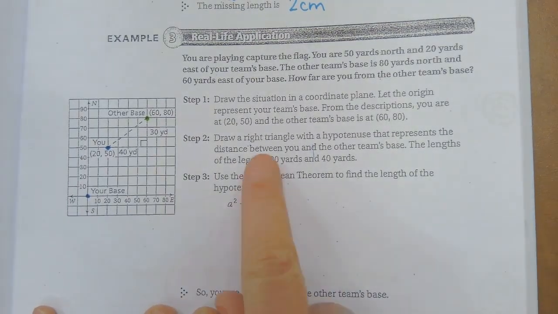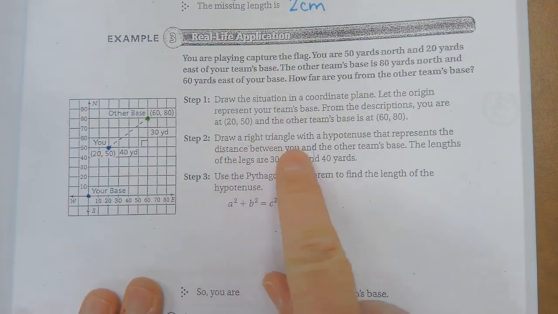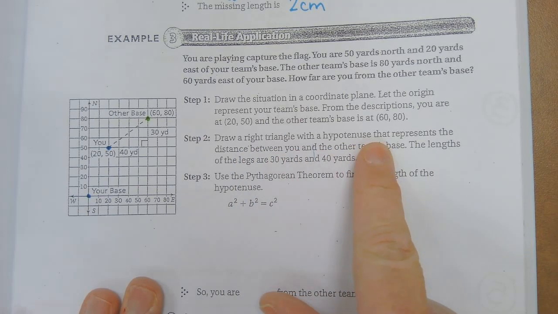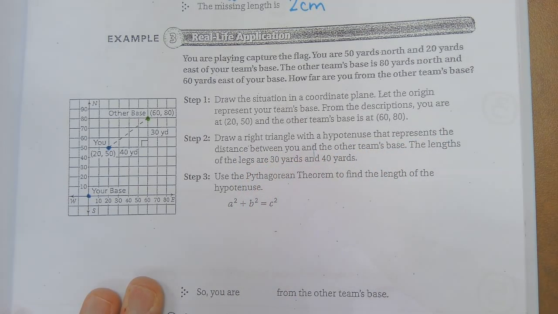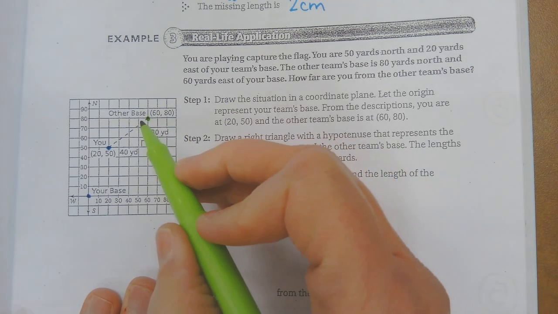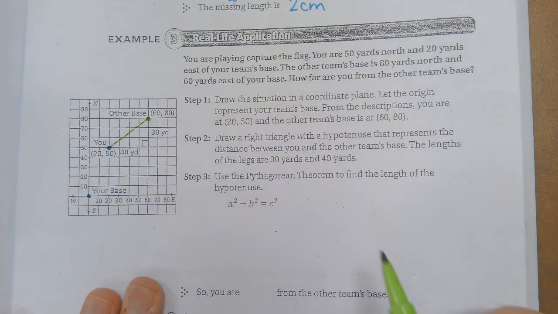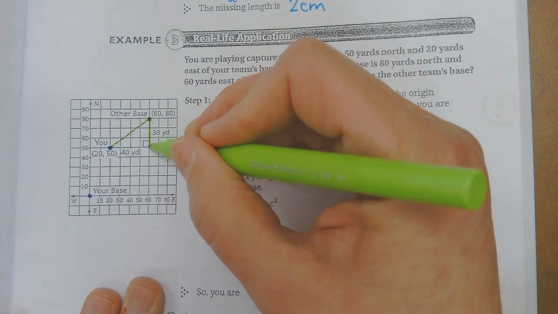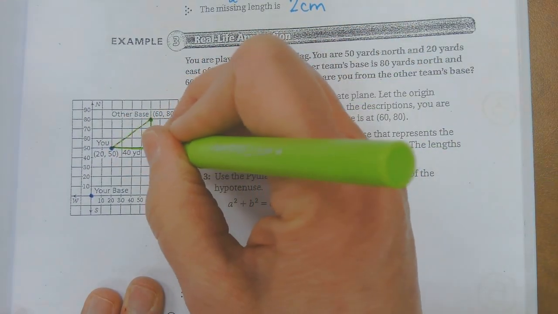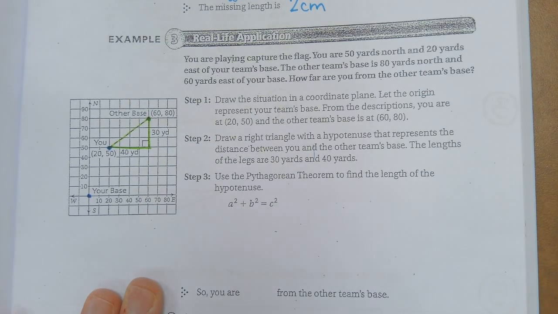Okay, so draw a right triangle with a hypotenuse that represents the distance between you and the other team's base. The lengths of the legs are 30 and 40. So we come up with this triangle here. Use the Pythagorean theorem and find the length of the hypotenuse.